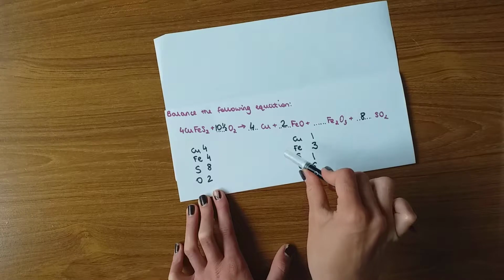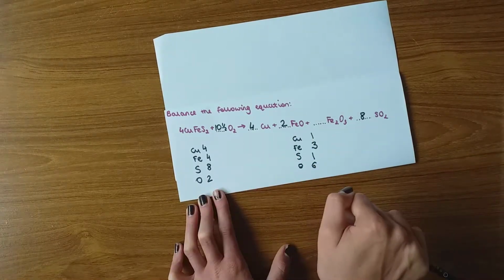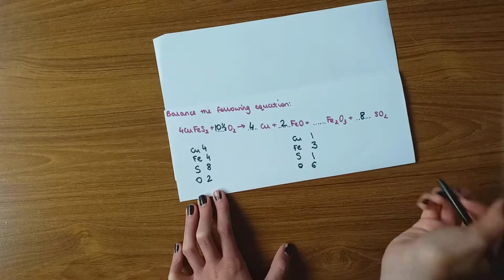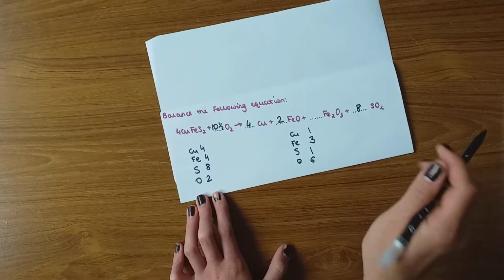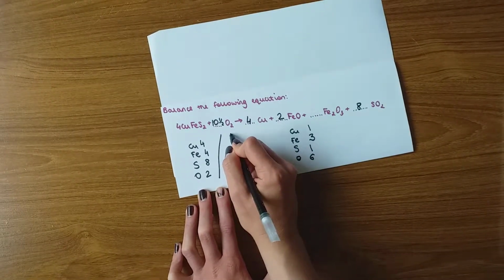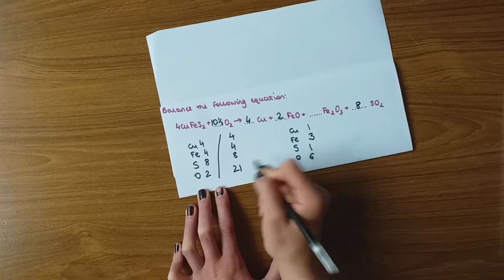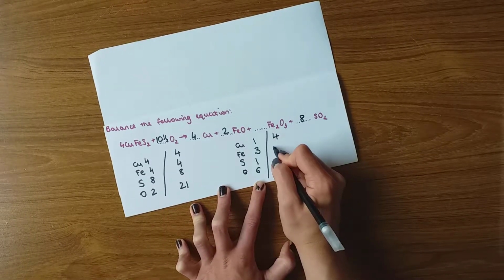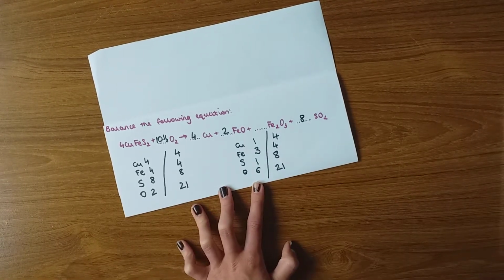This time, when we worked out the last number, it all fitted into the equation, but sometimes you have to move around the numbers and try different numbers before you get to the answer. So at the end, we've got 4 coppers, 4 irons, 8 sulfurs, 21 oxygens, and we've got 4 coppers, 4 irons, 8 sulfurs, and 21 oxygens.